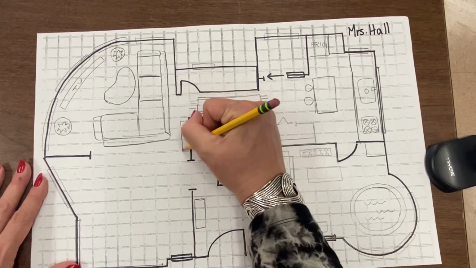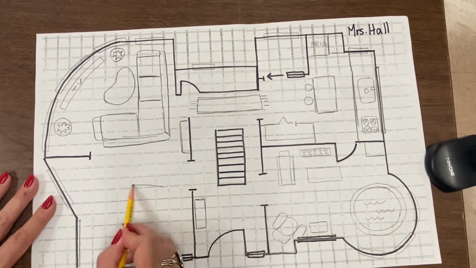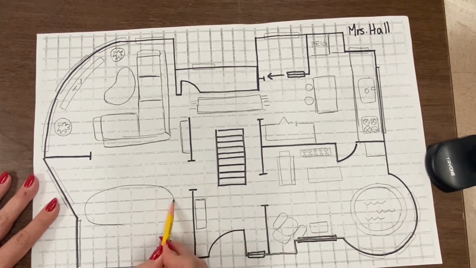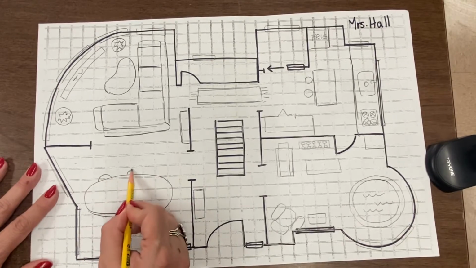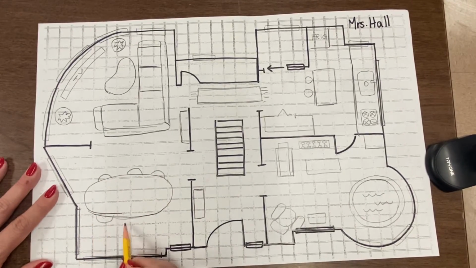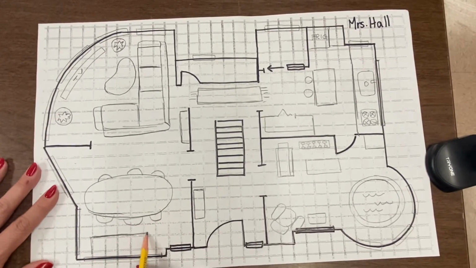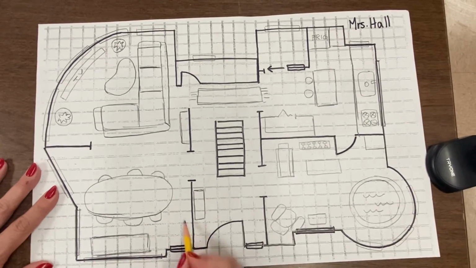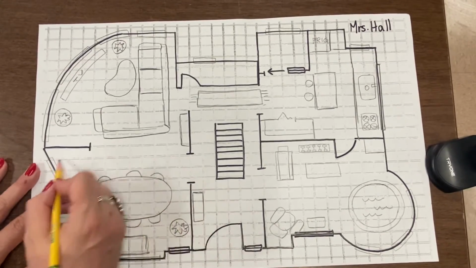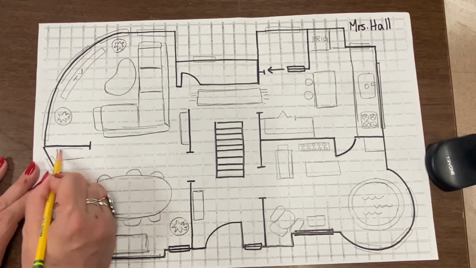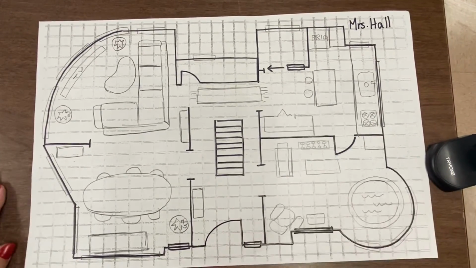Maybe back here I have shelving. And then going into this space, maybe I have my dining room table. It's going to be a longer dining room table, and some seating around it. Maybe I want to make a china cabinet over here that holds all our fancy plates and stuff. Maybe another decorative plant over here, or maybe another cabinet over here. So you can see I'm really trying to utilize my space.